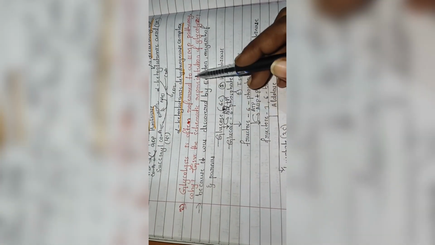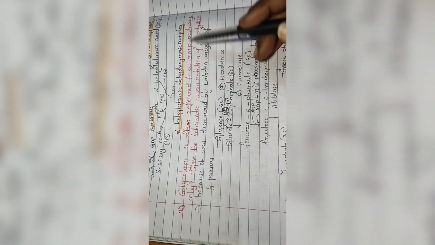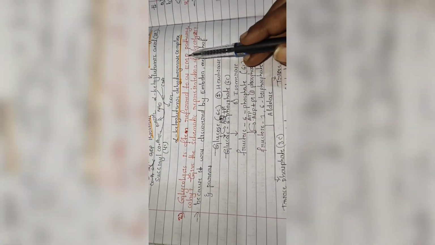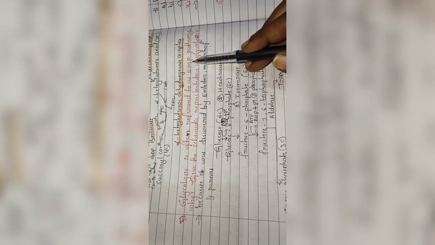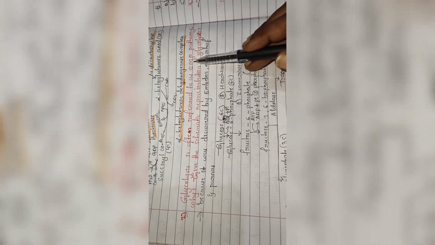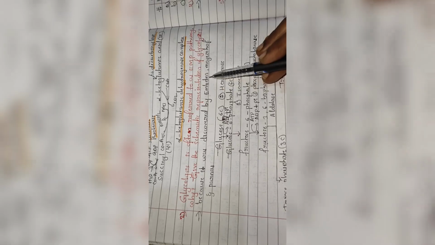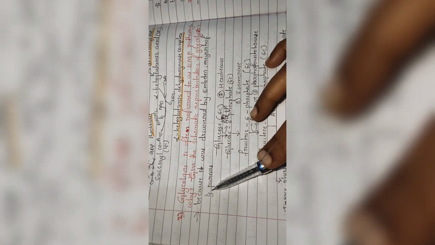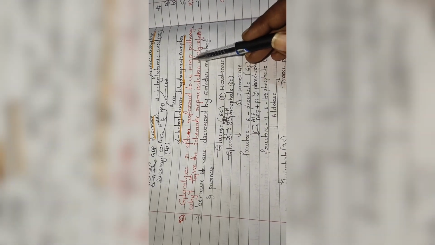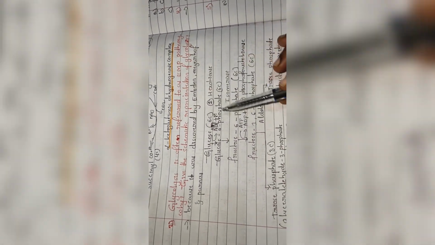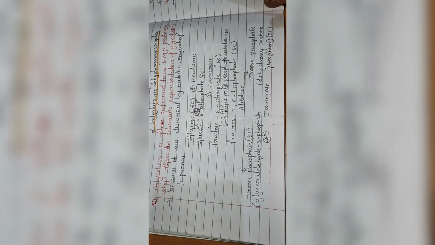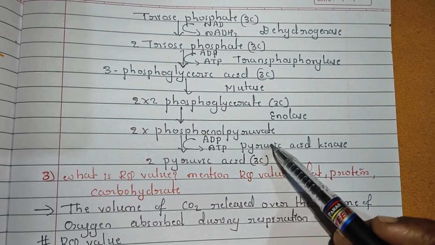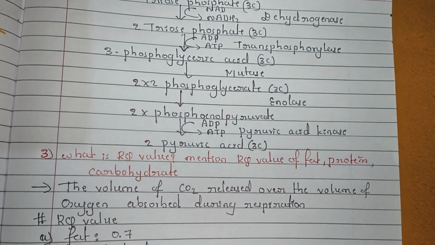glycolysis is often referred to as the EMP pathway. Why? Give the schematic representation of glycolysis. Here they are asking why glycolysis is also called the EMP pathway. Because it was discovered by three scientists: Embden, Meyerhof and Parnas. Taking the initial letters of those scientists, they named it the EMP pathway. And next, the schematic representation of glycolysis is there. Here you can refer to it and you have to practice this schematic representation.